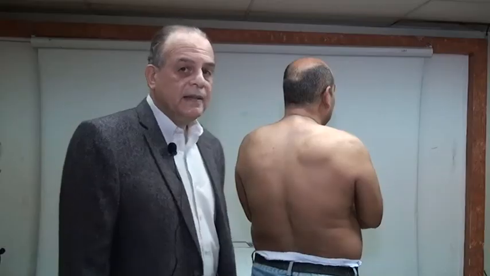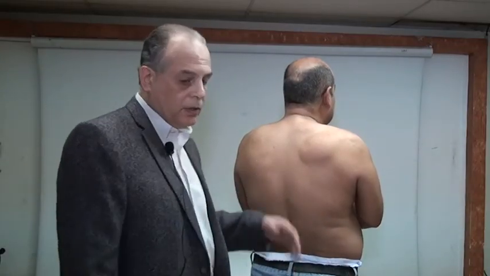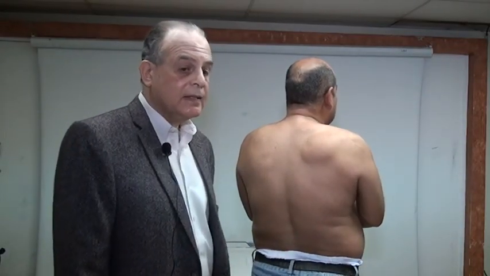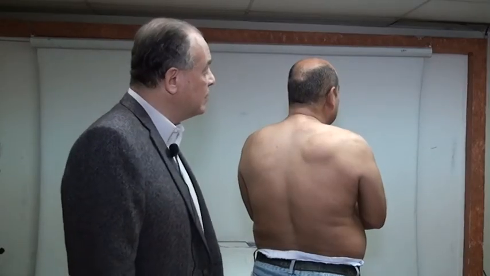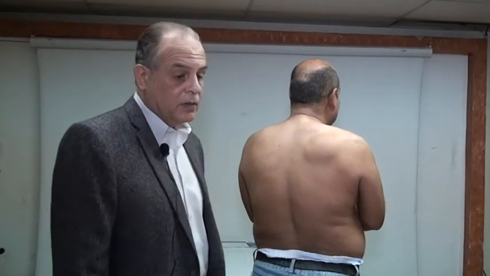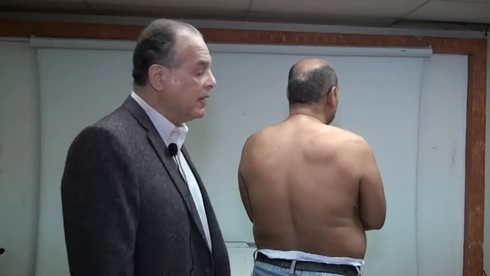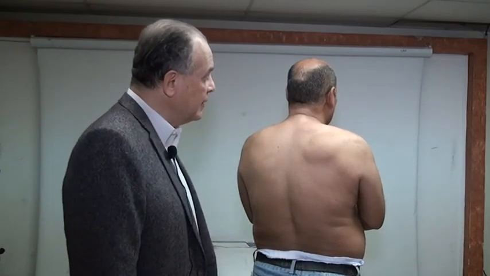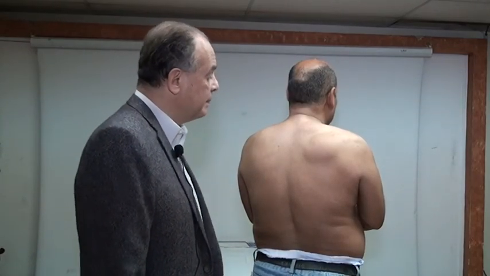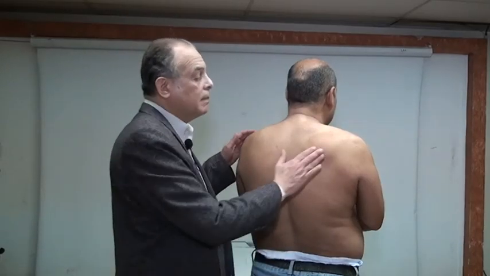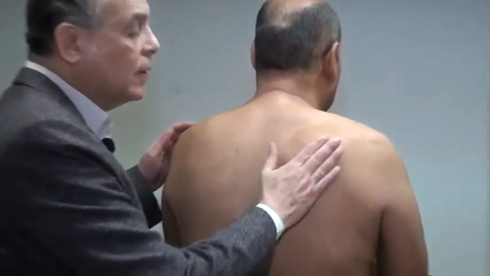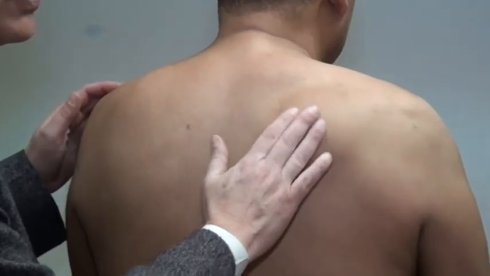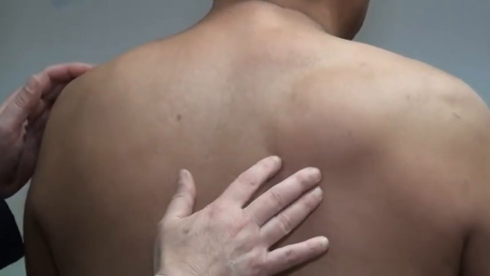Now, we have said one special character, maybe the slippery edge, but there are special characters that we have to comment on also. These by palpation, by putting my hand here lightly. Of course, in this part, it will not be that.